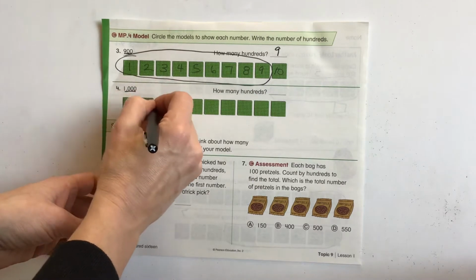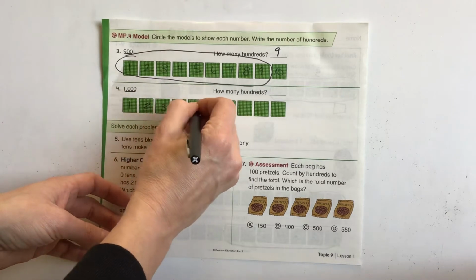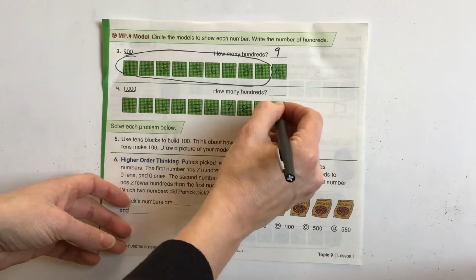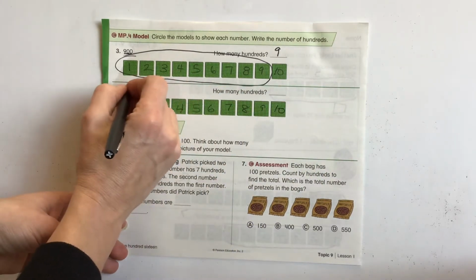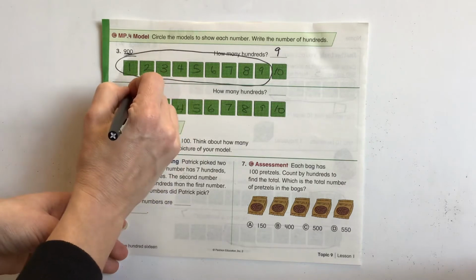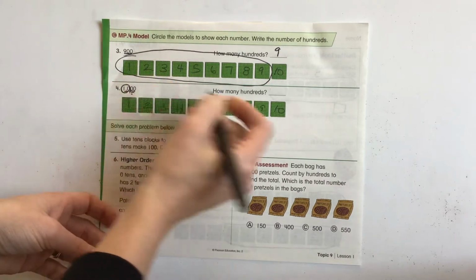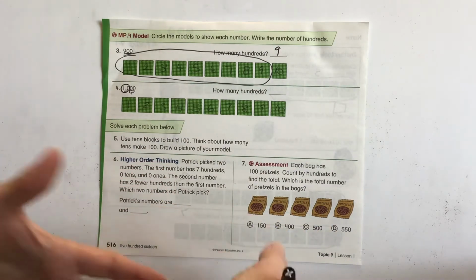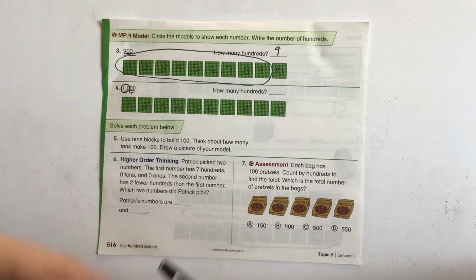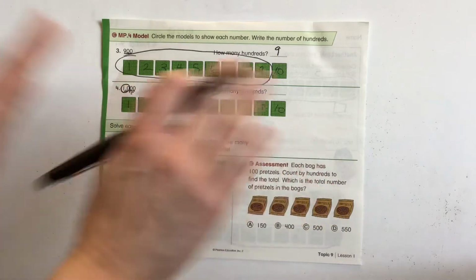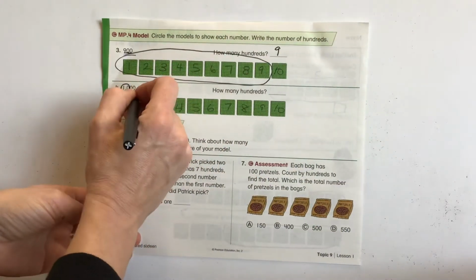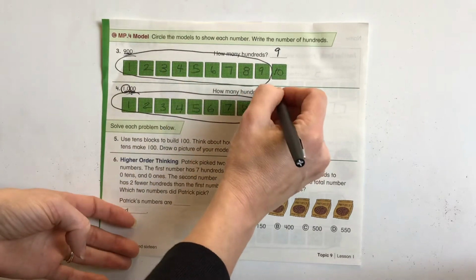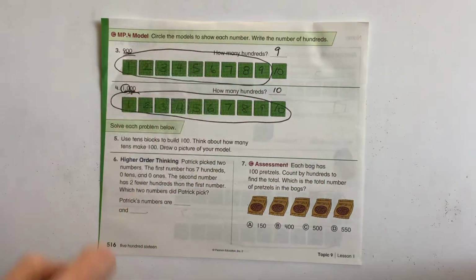So 1, 2, 3, 4, 5, 6, 7, 8, 9, and 10. So this is really 10 hundreds, which is 1,000. Which is interesting. We never say 10 hundreds, but we'll say 1,100, 1,200, 1,300, but we don't say 10 hundreds. We just say 1,000. So that will be all 10 of those there. And how many hundreds is that? It is 10 hundreds equals 1,000.